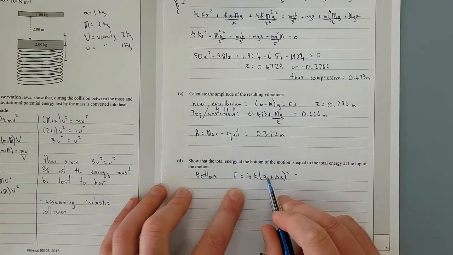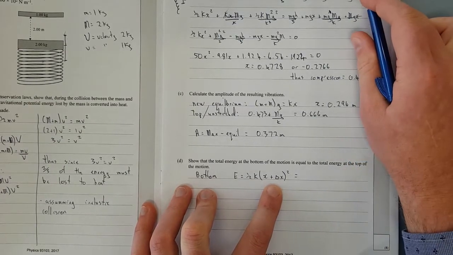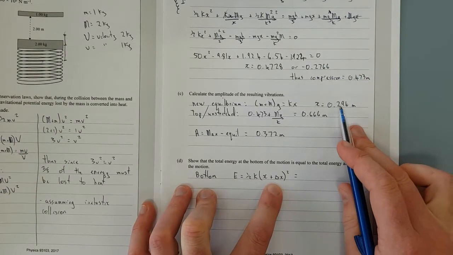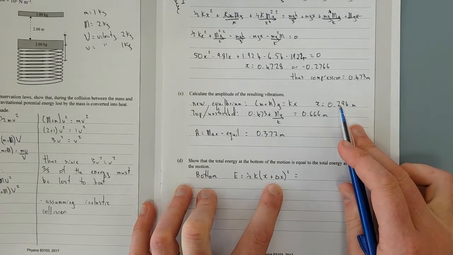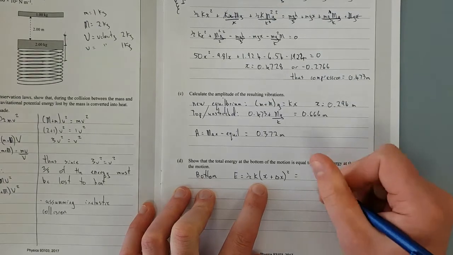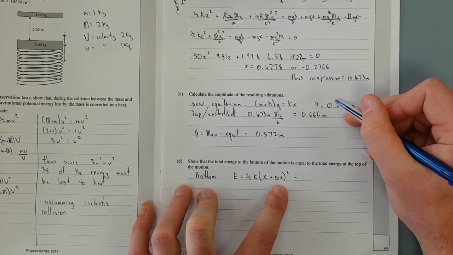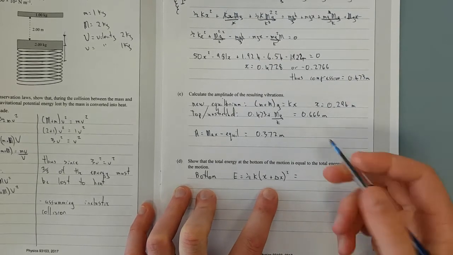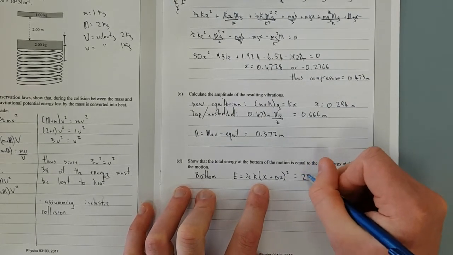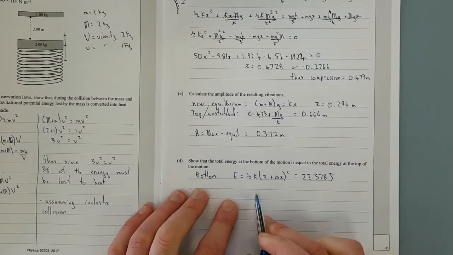Here this is delta x, and 0.47 is x. That is equal to 22.378 joules. I don't want this to go over too long.